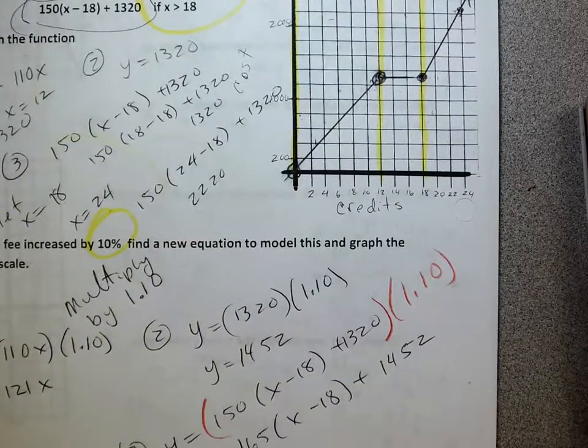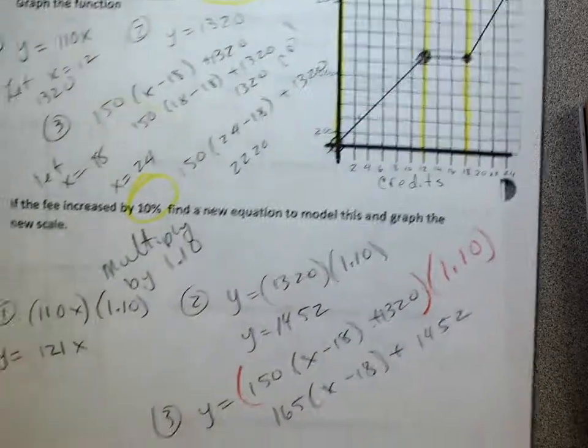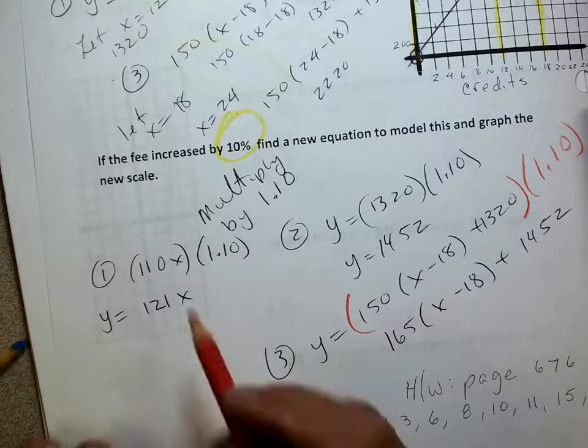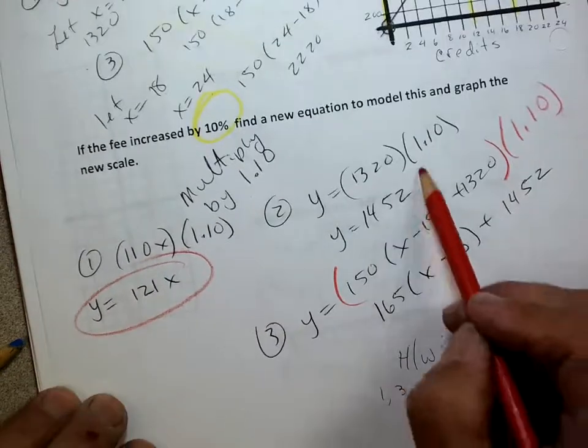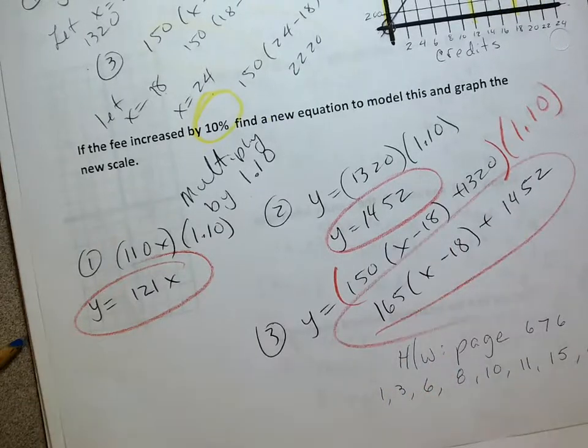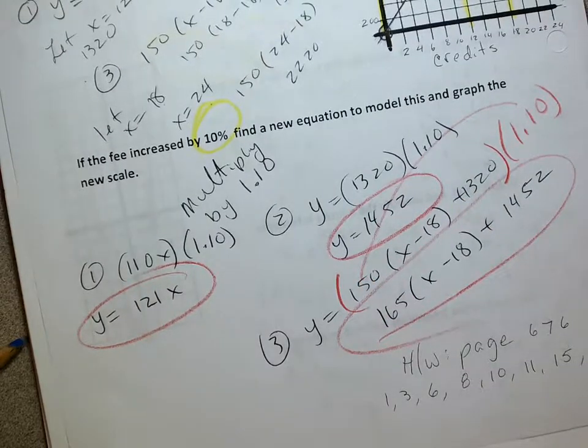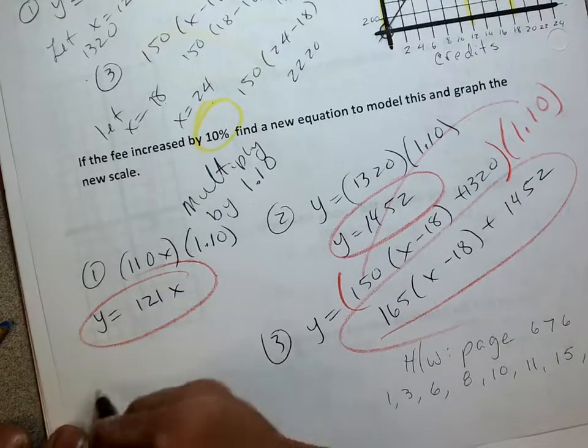All right, I'm getting close. I've got a new equation, a new equation, and a new equation, okay? Where did you get the 165? I went that times that. Got it?